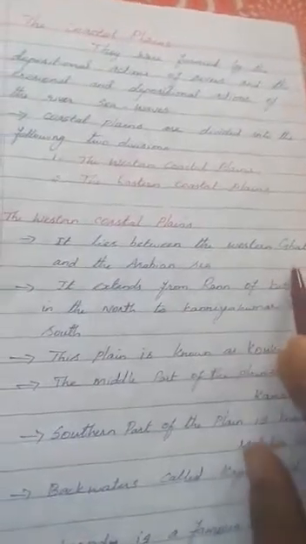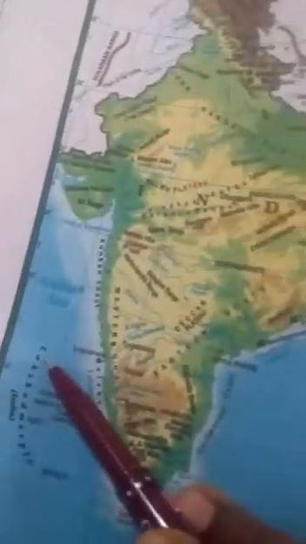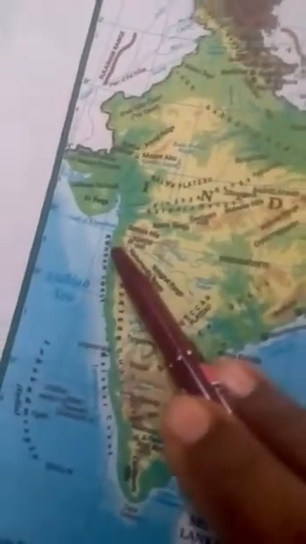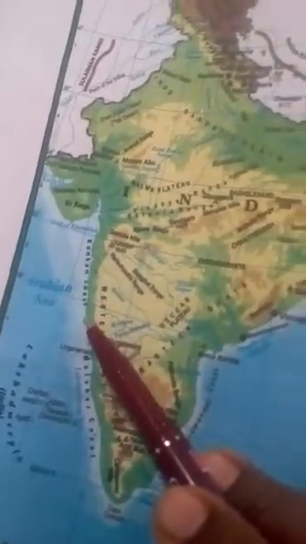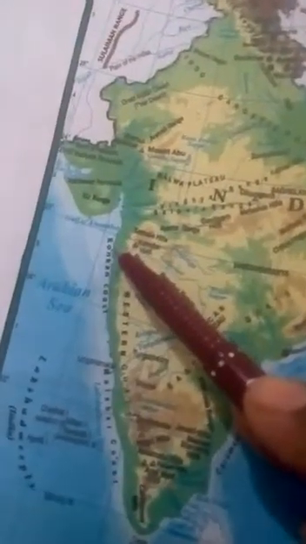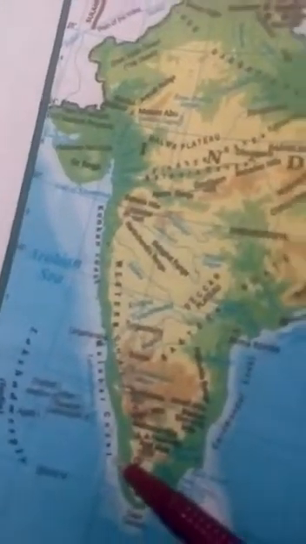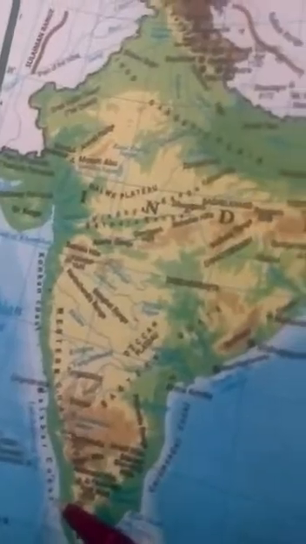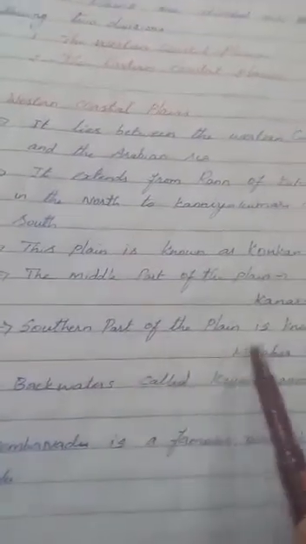West Coastal Plains, it lies between the Western Ghats and the Arabian Sea. Here it is the Arabian Sea and the Western Ghats is here. So this Western Coastal Plains is located here. The Konkan Coast, and then this is Kanara, and then Malabar Coast. These are the Western Coastal Plains. The northern part of the plain is known as Konkan Plain, the middle part of the plain is Kanara, and the southern part of the plain is Malabar Coast.